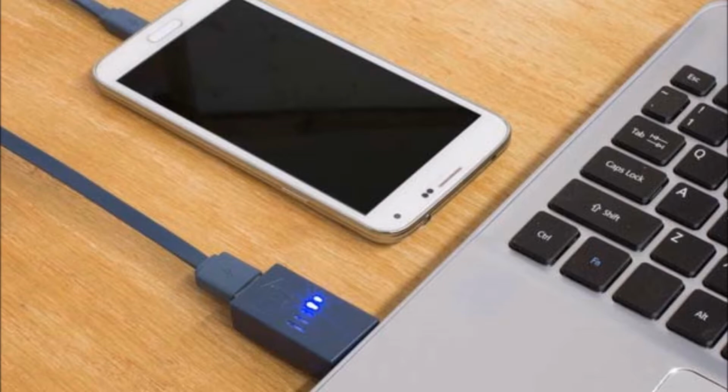Take the cable out of the phone, but please don't disconnect it from the computer, and plug it back in within 10 seconds. Charge it for a further 30 minutes. Press and hold down the power button for 5 seconds. If it doesn't restart, continue holding down the power button for 30 more seconds.